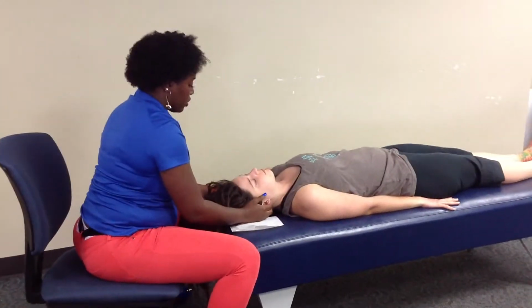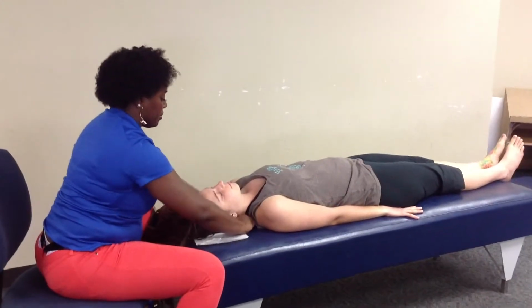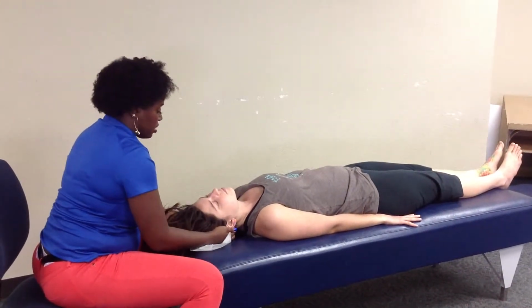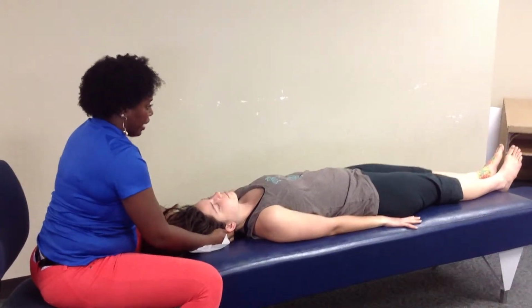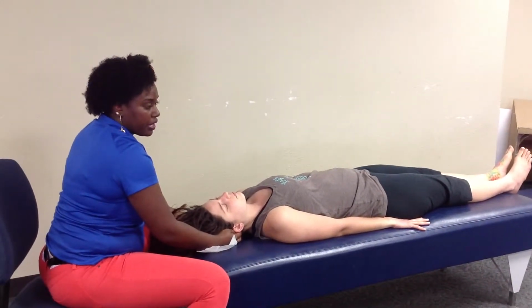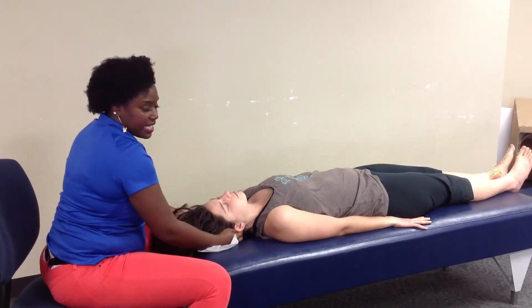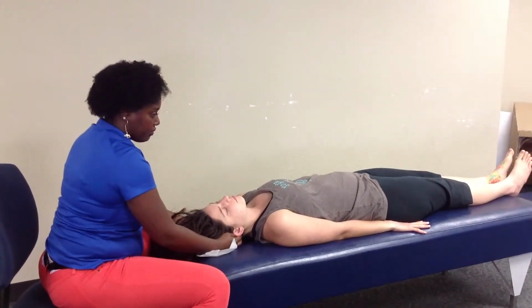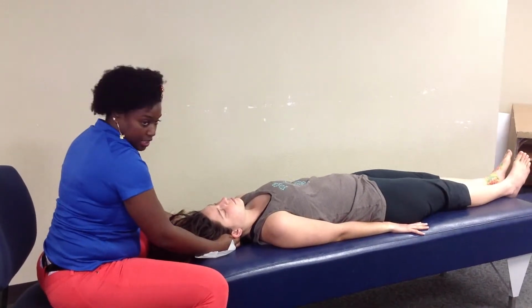For basic 1, what I'm going to do is come underneath Emily's head, place those forefingers by the mastoid process, and what I'm doing is feeling for the balance of the CSF flow for Emily. And once it releases, she'll just basically fall into my fingertips, which she's done.